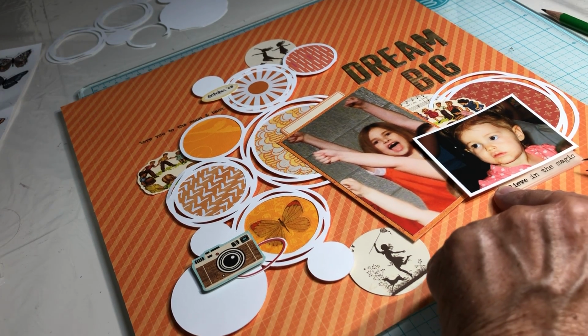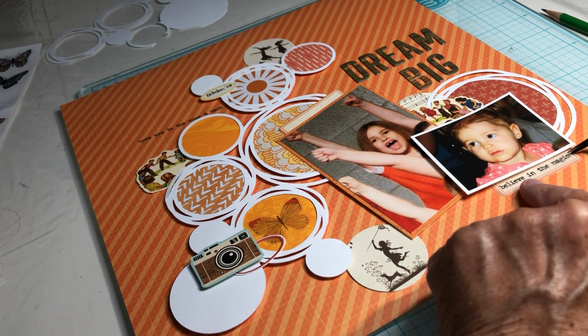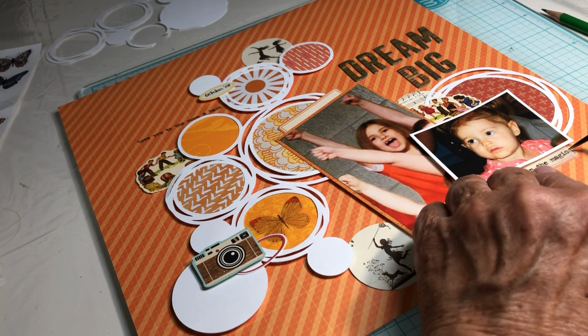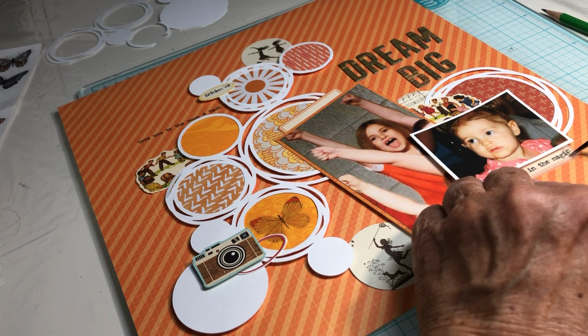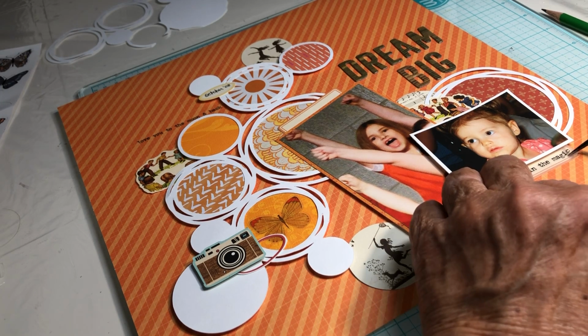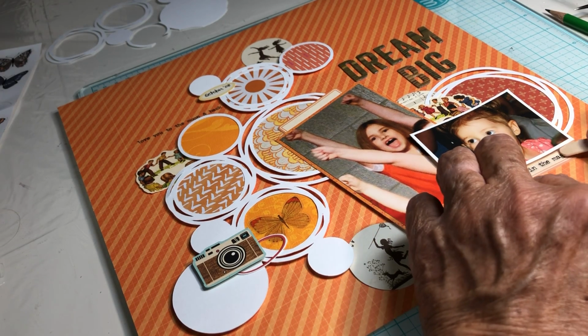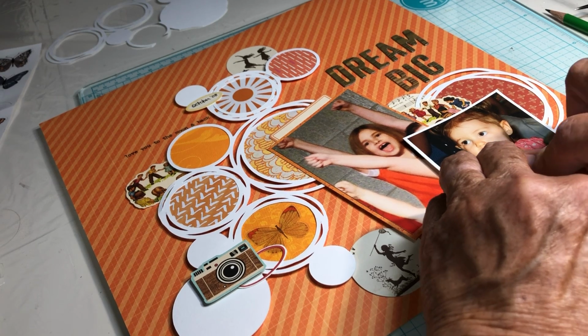Are you able to see what I'm doing? I'm placing it on top of this label and trying to get the words lined up in the space there. This is harder than it looks, or than I thought it was going to be. Okay, let me rub that off.